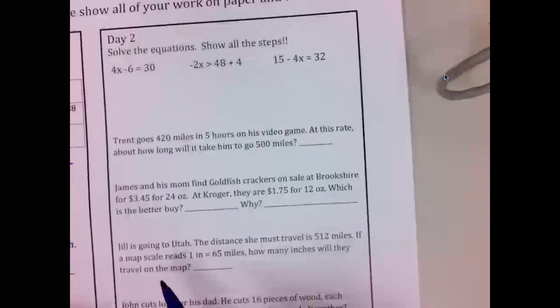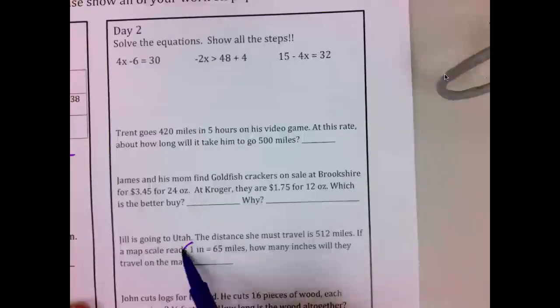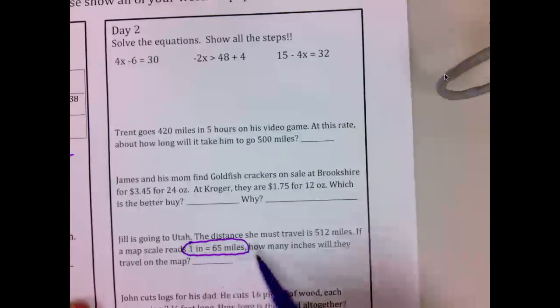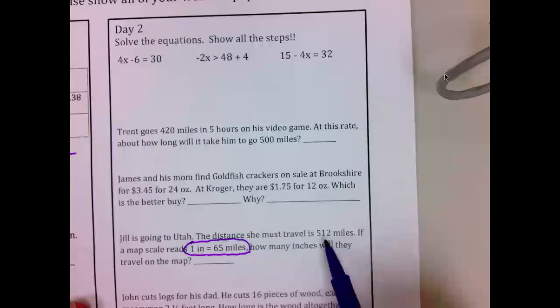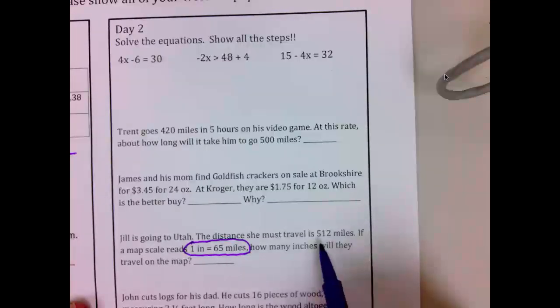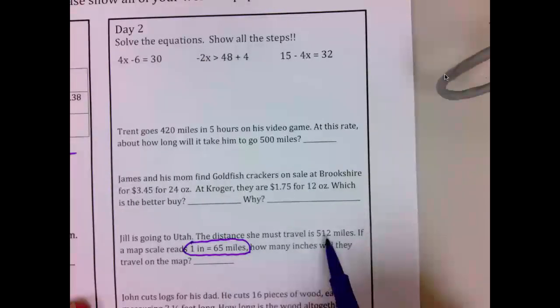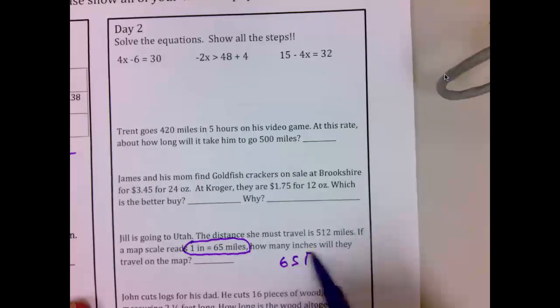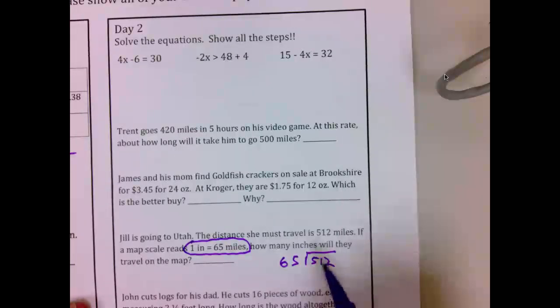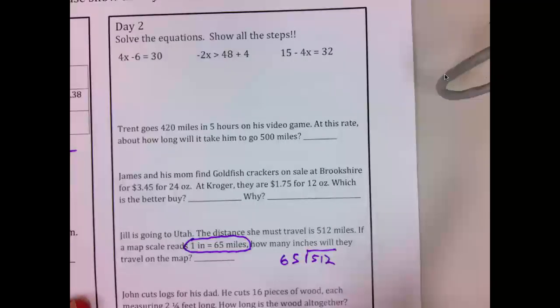Down here, Jill's going to Utah. It says 1 inch is 65 miles. If she needs to travel 512 miles, how many inches? Well, I hope you see this is going to be a division. Since 1 inch is 65 miles, if we're doing 512 miles, we would divide 65 into 512. When we have our scale problems, they're either going to be a multiply or divide. You just need to figure out which one it's going to be.